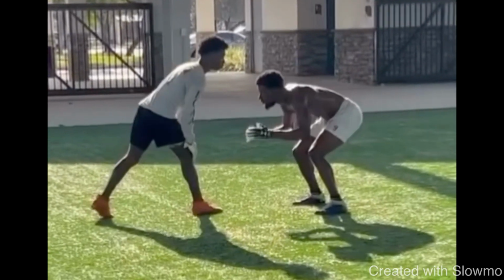Okay, so this example here, I'm going to be playing full speed. We're not going to show a pre-snap look. I'm just going to ask you a series of questions about the full speed example, okay?